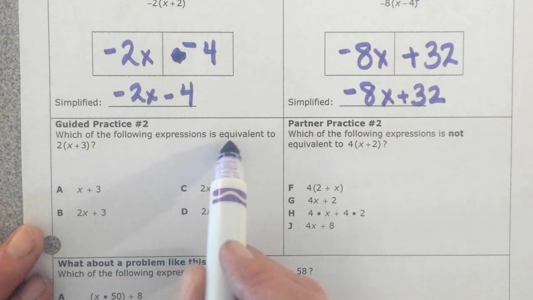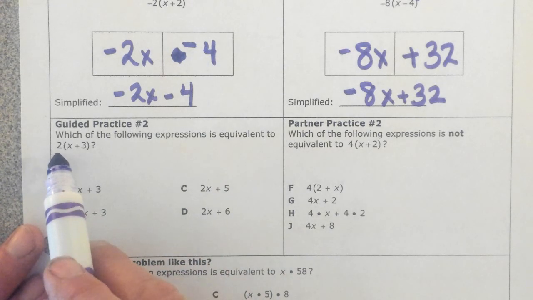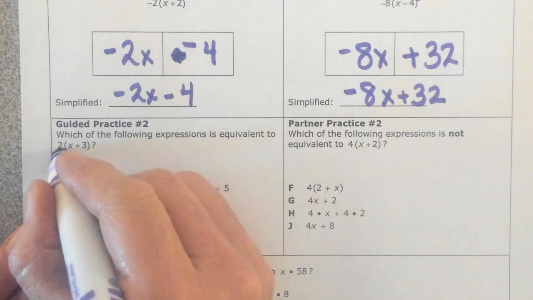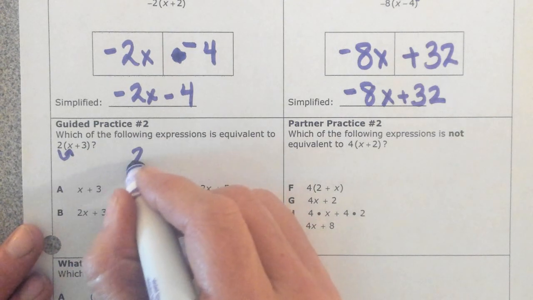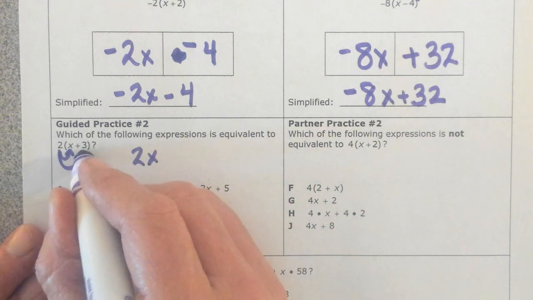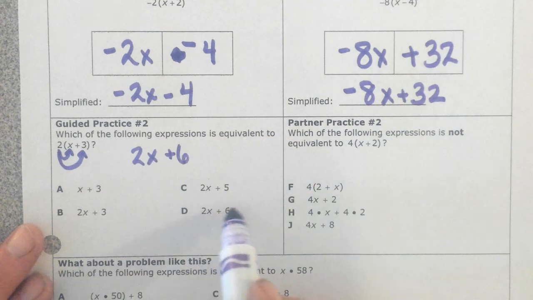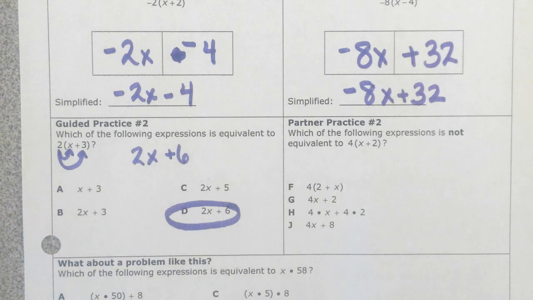Which of the following expressions is equivalent to 2 groups with x plus 3 in each group? So I'll just do this. Hippity, 2x. Hoppity, plus 6. 2x plus 6. Aha, I found it. D. All right, if you want to pause and try partner practice number 2, go ahead. I'm going to start solving it.